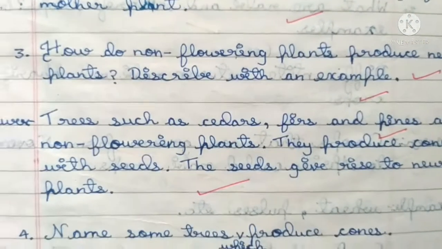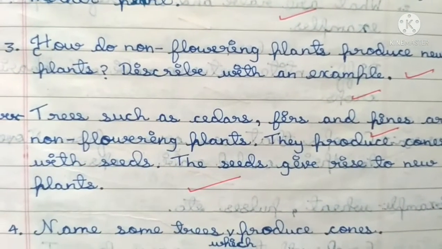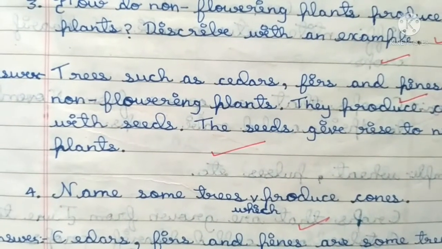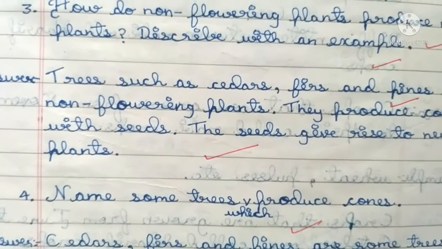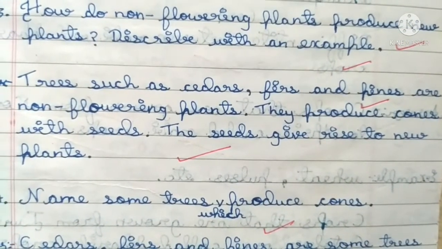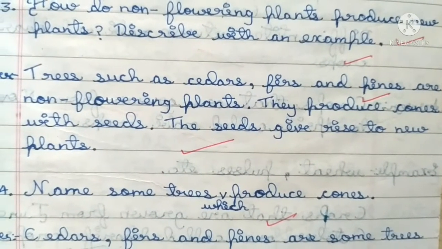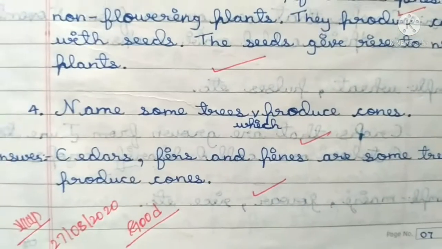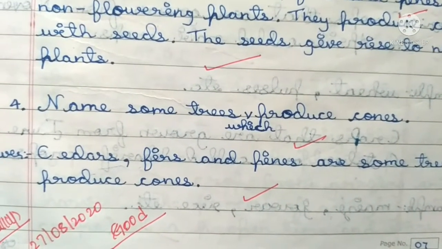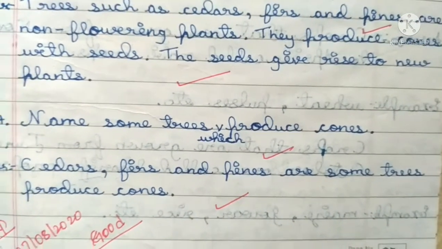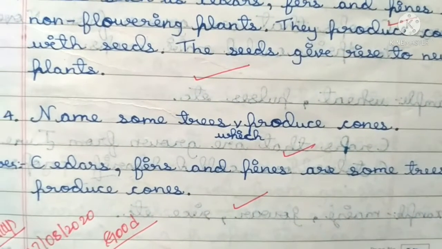How do non-flowering plants produce new plants? Describe with an example. Answer. Trees such as cedars, firs and pines are non-flowering plants. They produce cones with seeds. The seeds give rise to new plants. Name some trees which produce cones. Examples: cedars, firs and pines are some trees that produce cones.